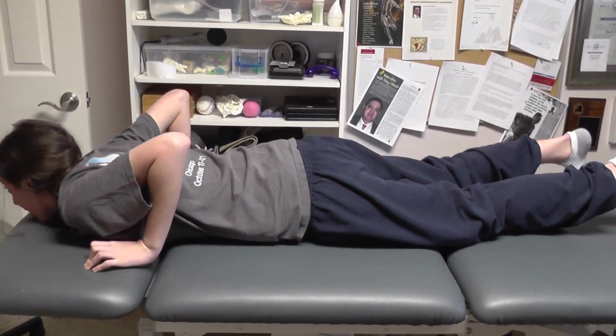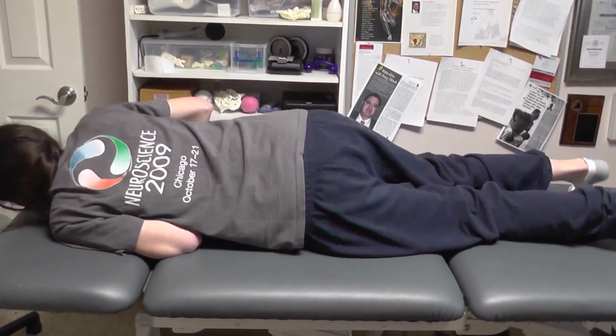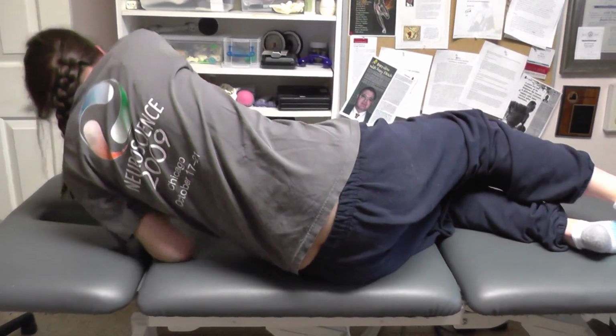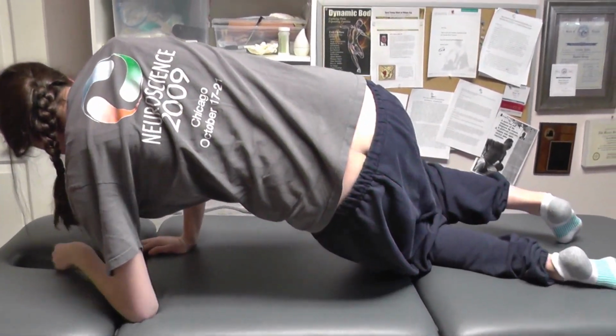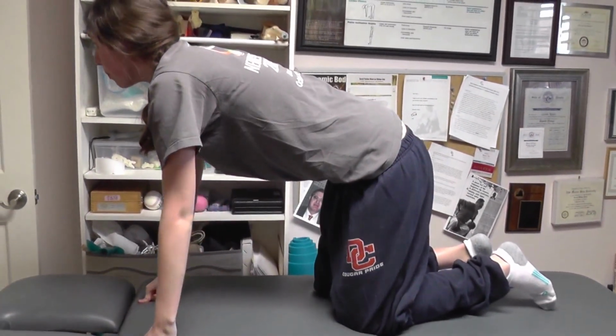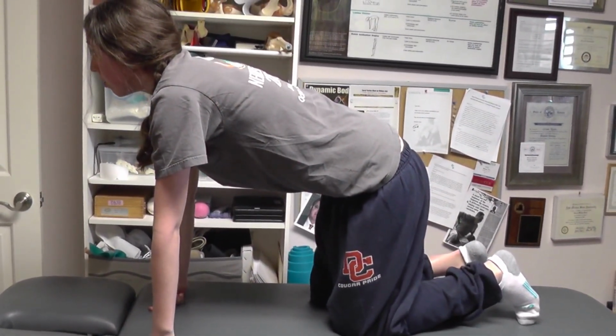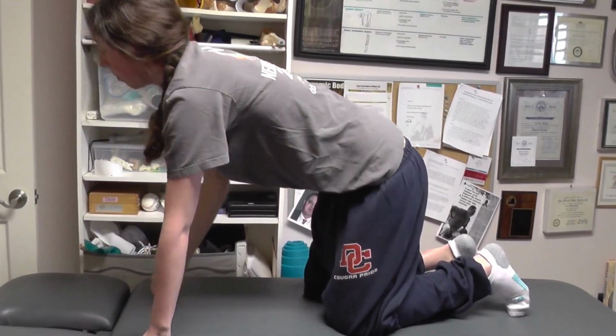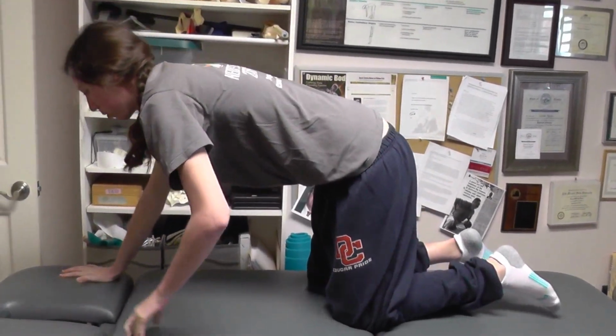I'm going to have to roll over like I did last time. Is that okay? Of course, of course. So we're just demonstrating how difficult it is for her to make simple transitional movements. And let's go ahead and have you lay back down on your stomach.